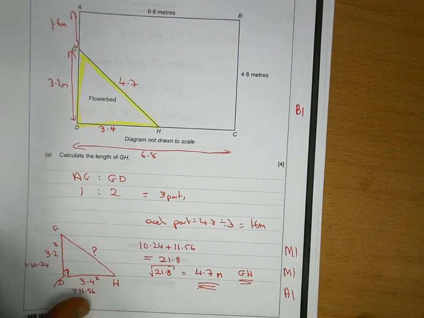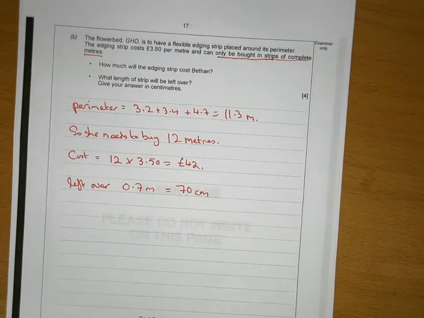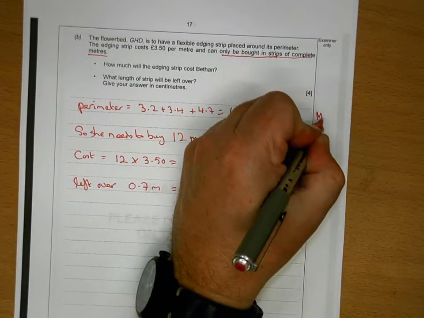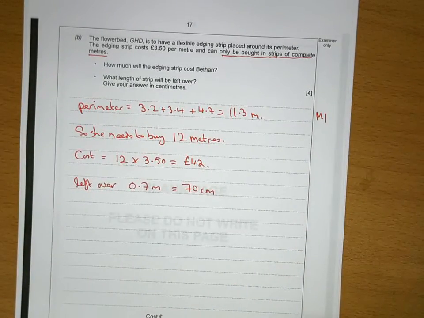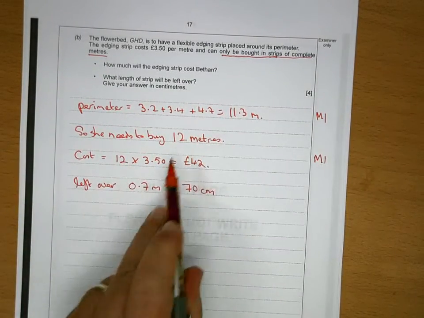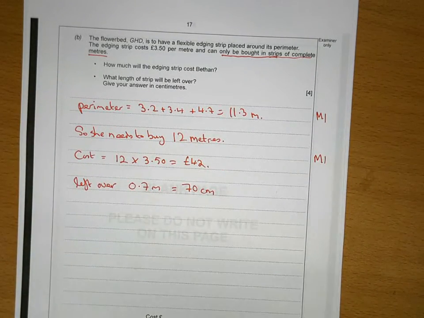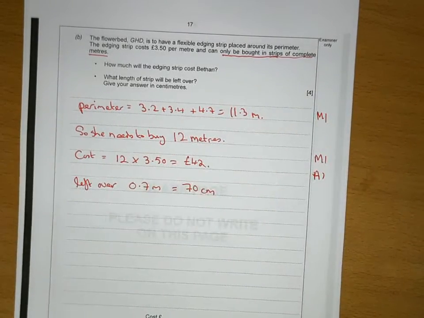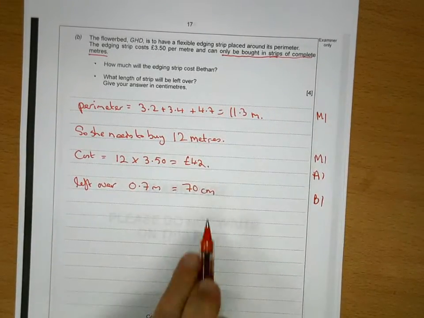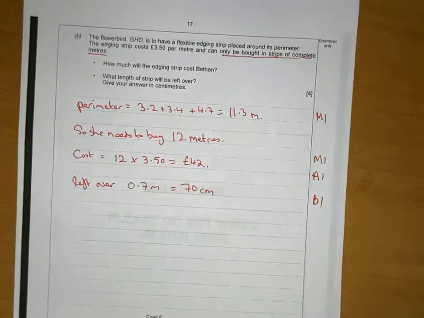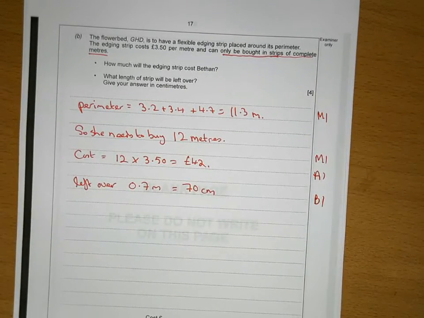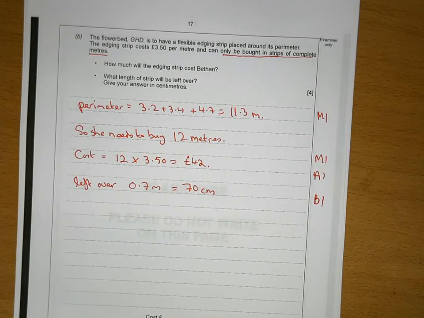And then finally, a method mark for adding your sides together for the perimeter, a method mark for realizing you actually then need 12 meters and multiplying, an answer mark for £42, and a mark for 70 centimeters left over. So there were some really big questions in that paper. It was quite unusual. But even right up to the end, there should have been marks you can earn. And no trig question, which is also unusual.